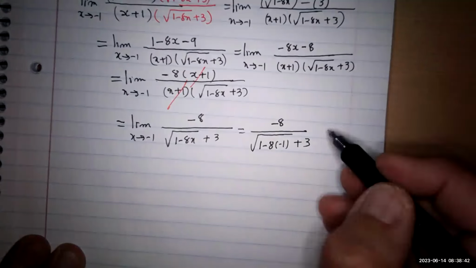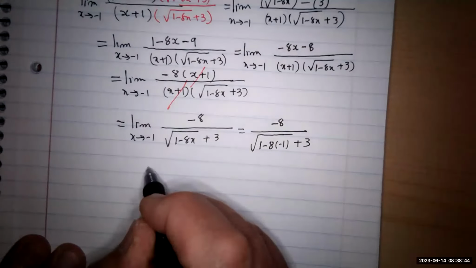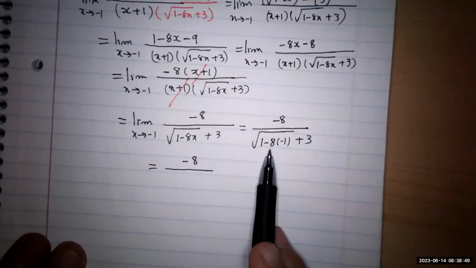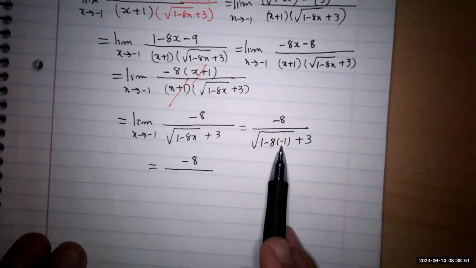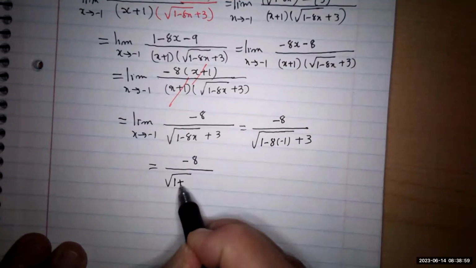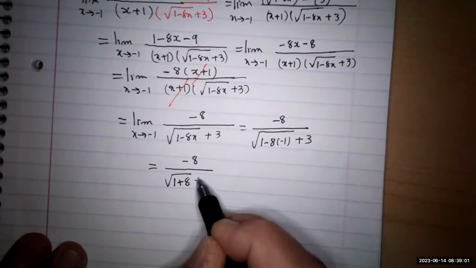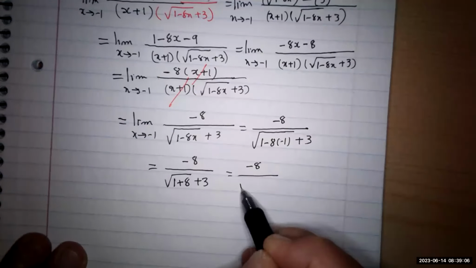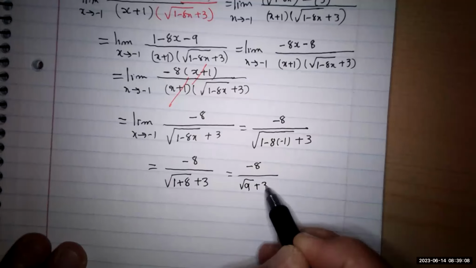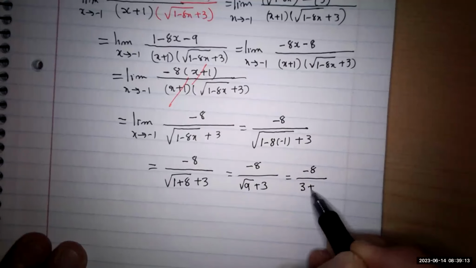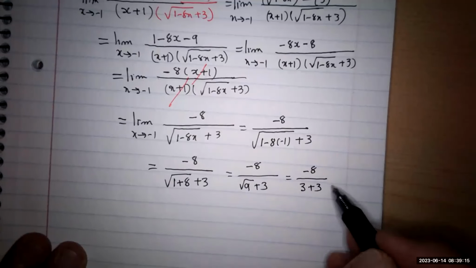Carefully simplify it. At the top, you get the -8. And down the bottom, you know that you do the multiplication first. So that gives 1 plus 8. I write it down so you know what's going on. Plus 3. The bottom one is the radical 9 plus 3. Radical 9 would be 3. So 3 plus 3, so that gives you -8/6.